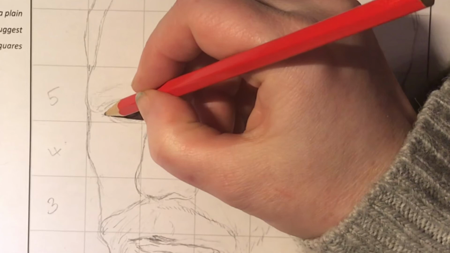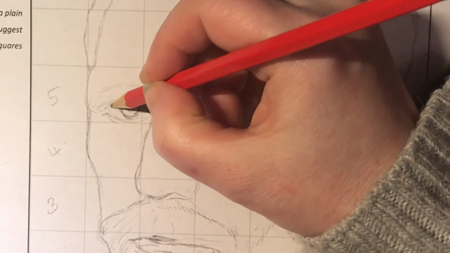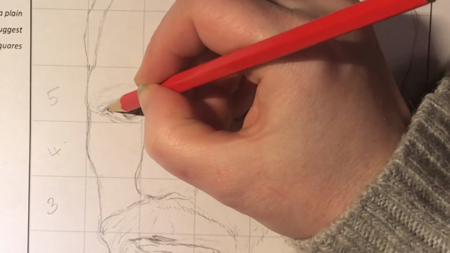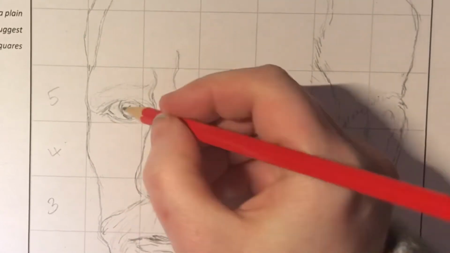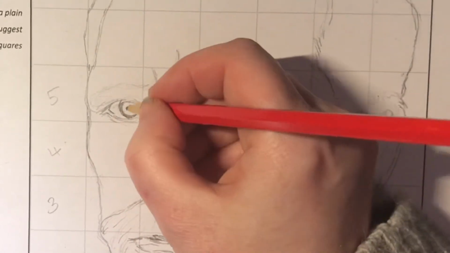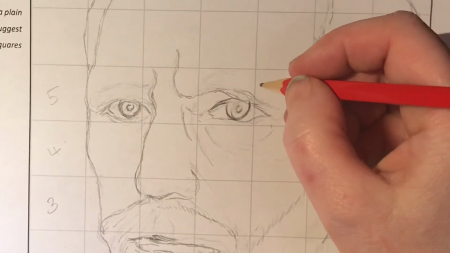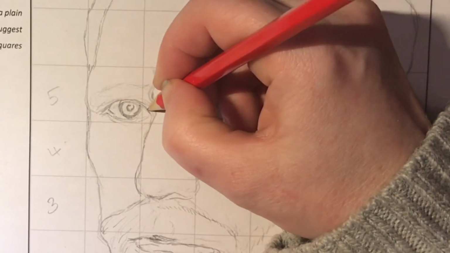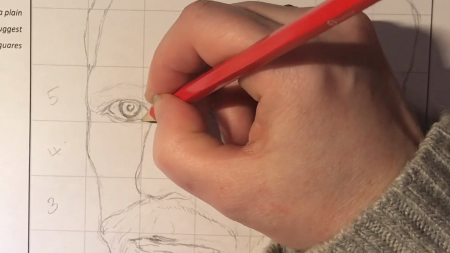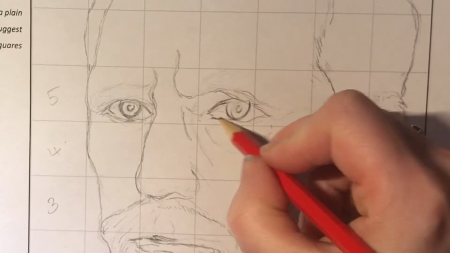So here I'm going into the eyes a little bit more and going over the drawing just so you can see it a little bit better in the video. You'll notice that you don't see all of the iris, but it is still circular, but you're just losing it at the top edge. And you want to show that. You don't want it to look too flattened out.